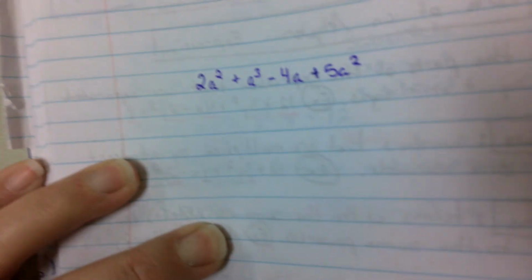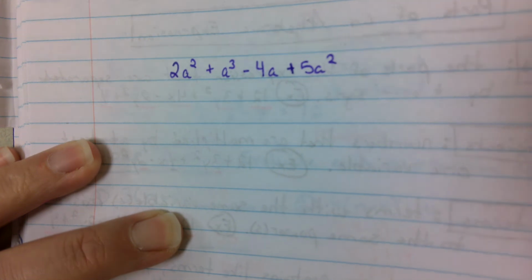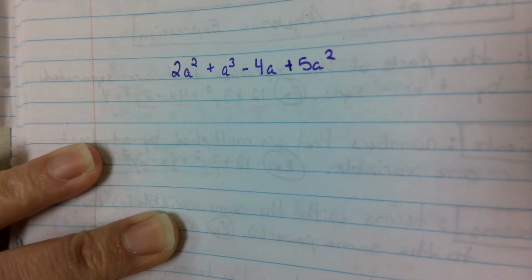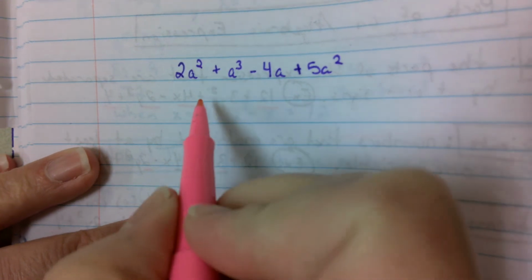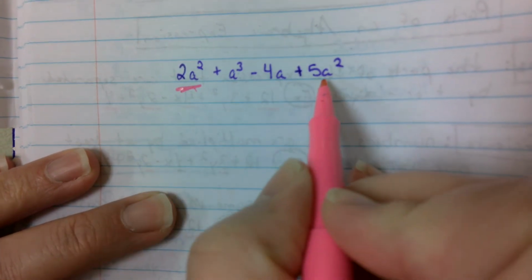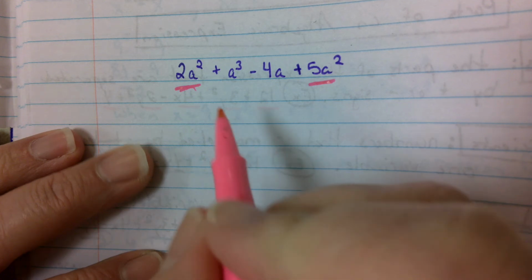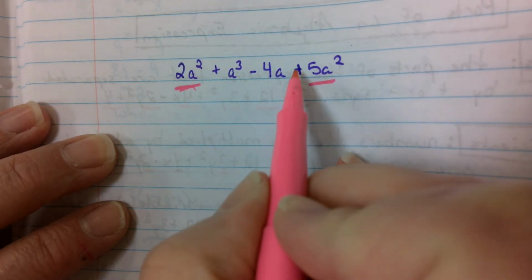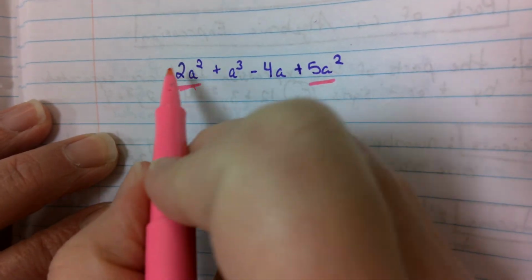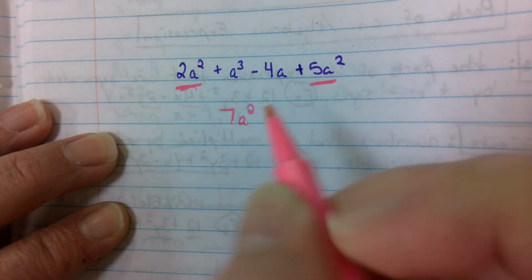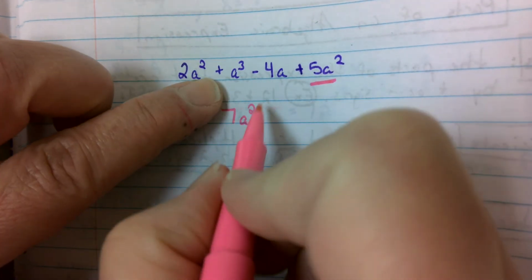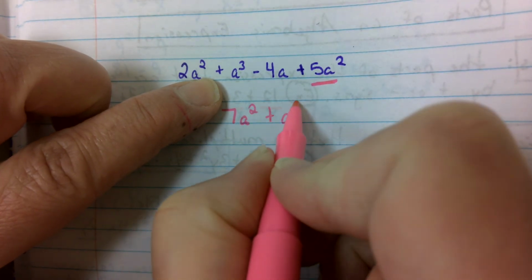All right, so I'm going to zoom in here. So hopefully you saw that your variables and exponents must match if you're going to combine. So we have an a squared and an a squared. I can combine those. I have 2a squared plus 5a squared. That is going to be 2 plus 5 is 7a squareds. All right, and then I have an a cubed, and it's plus a cubed.